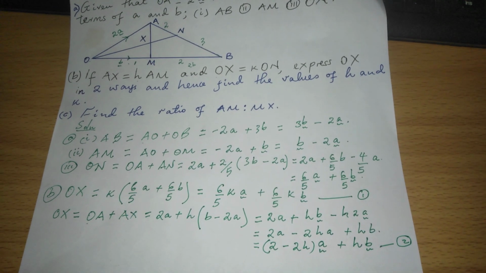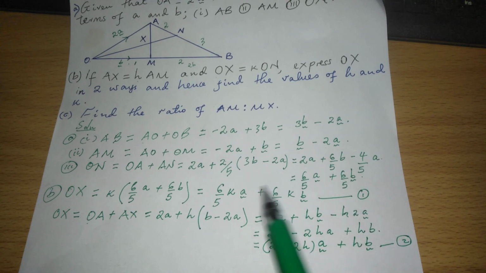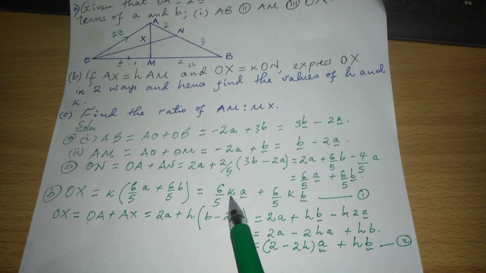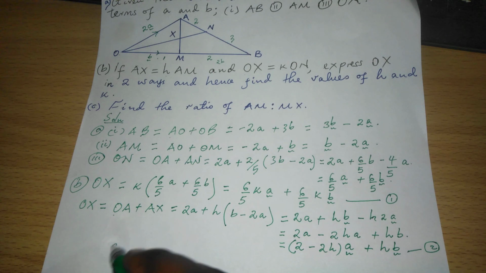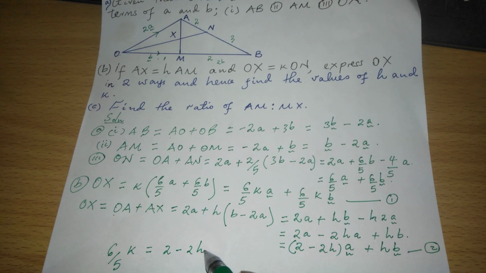And at this point now, we can equate the coefficients of vector A in both expressions, such that from the first expression, vector A has a coefficient of 6 out of 5K, and in the second, vector A has 2 minus 2H, which means we can say 6 out of 5K is equal to 2 minus 2H.